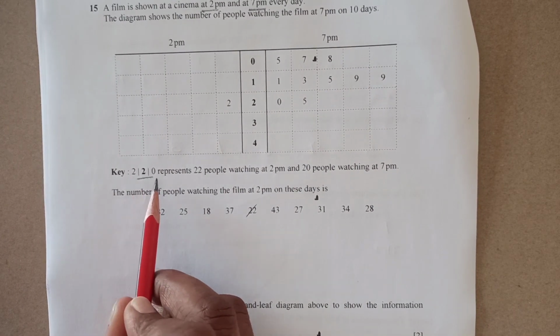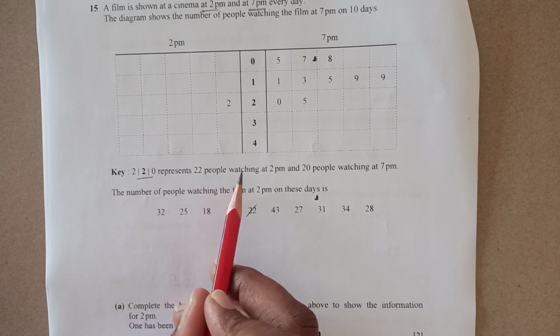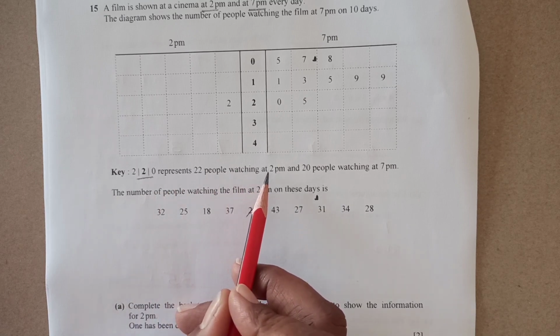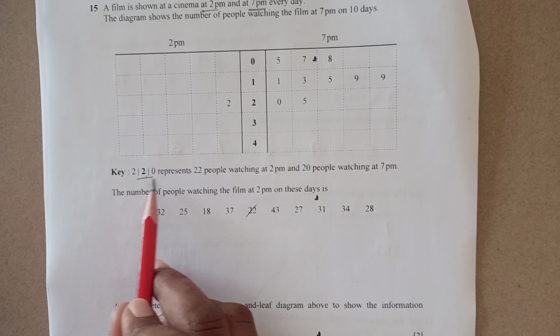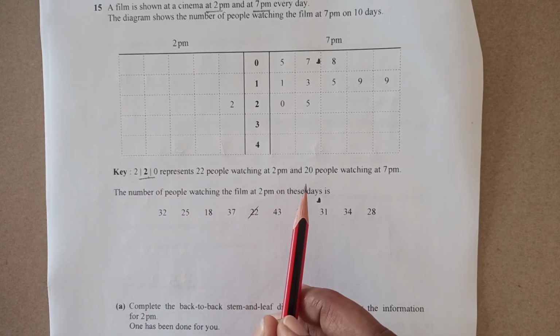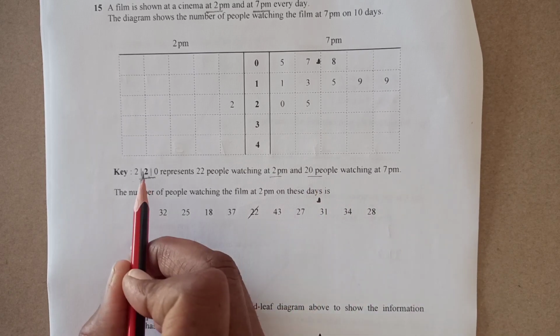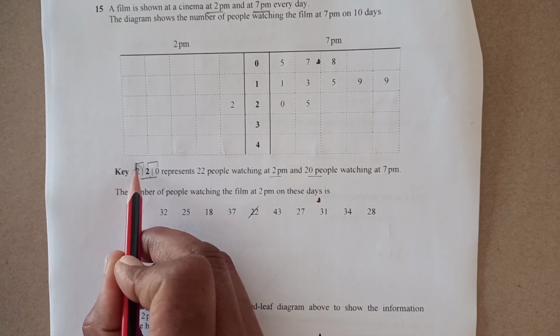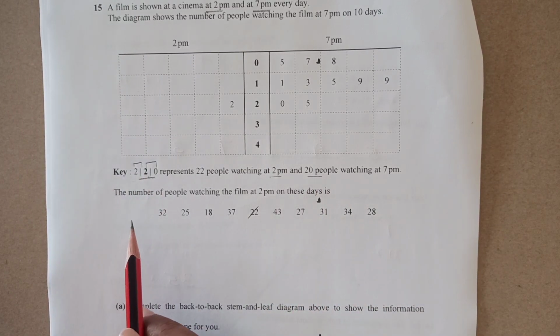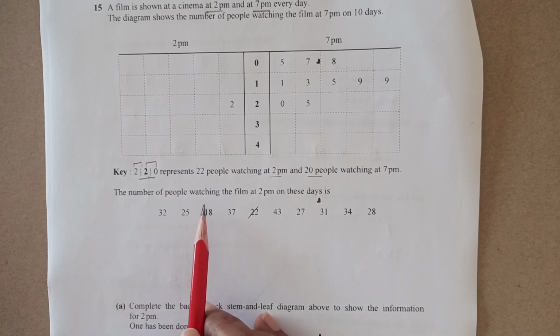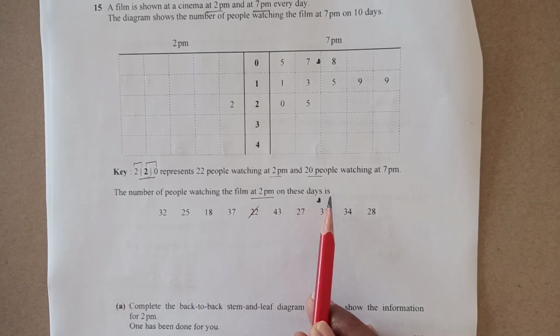Here is the key that represents 22 watching at 2 p.m. and 20 watching at 7. So this is for 7 and this side we have for 2 p.m., right? And the number of people watching the film at 2 p.m. on these days is this.